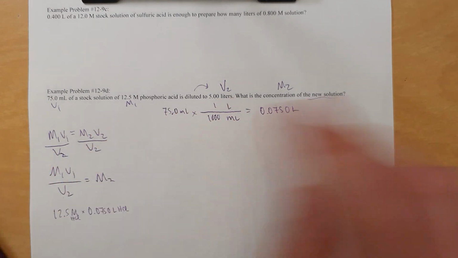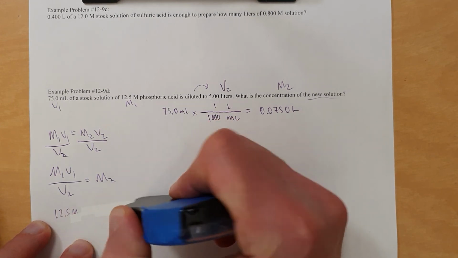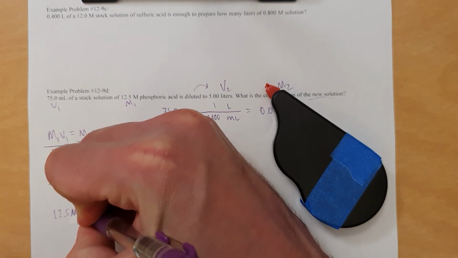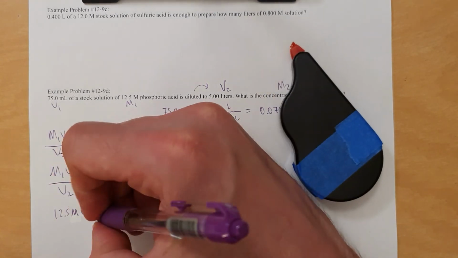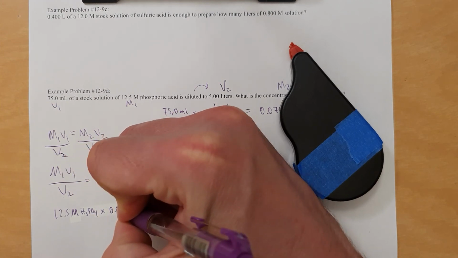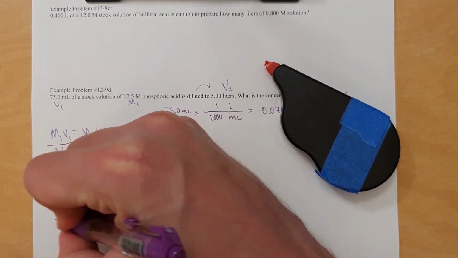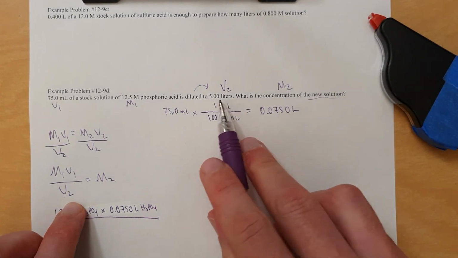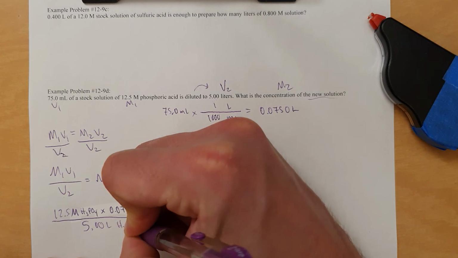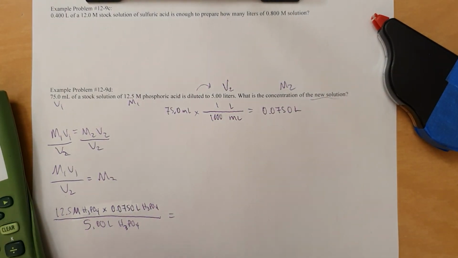Oops, I actually am totally not even paying attention, so let me back up a sec. Adding in our chemical identities. H3PO4 is the formula of phosphoric acid. So that's molarity phosphoric acid times 0.0750 liters H3PO4. And then we divide that by volume 2, which is this, 5.00 liters H3PO4. And then when we do that, what do we get?